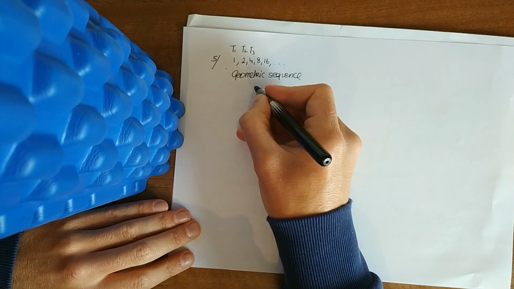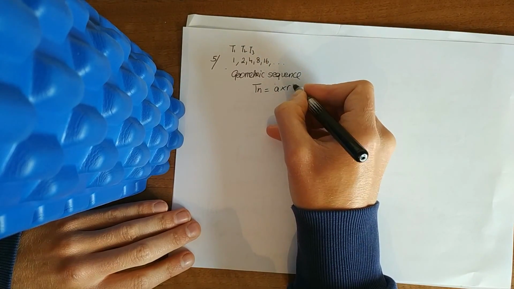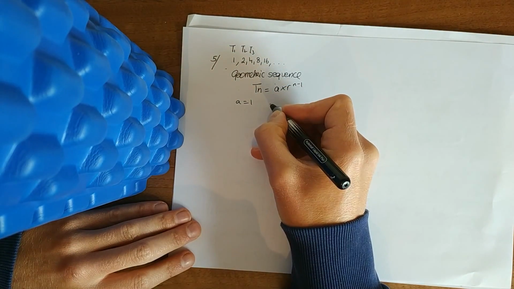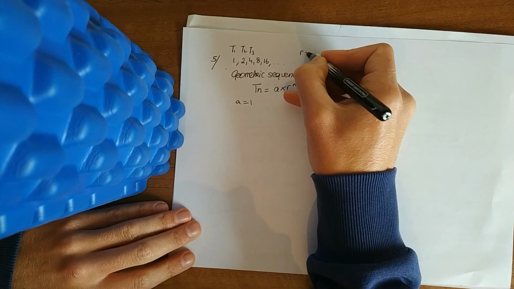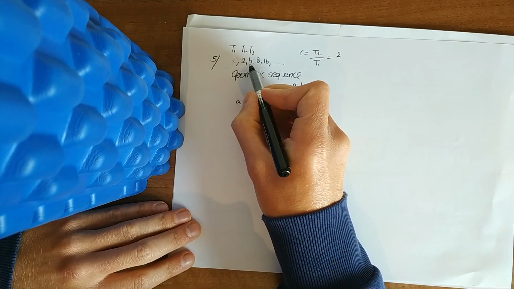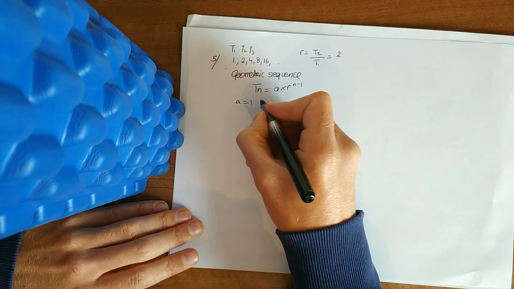So on a geometric sequence, I'm using Tn equals a times r to the n minus 1. A, my first term, is 1, my common ratio, second term over the first term, which is 2, or the third term over the second term, 4 divided by 2 is 2, 8 divided by 4 is 2, 16 divided by 8 is 2. We have it.